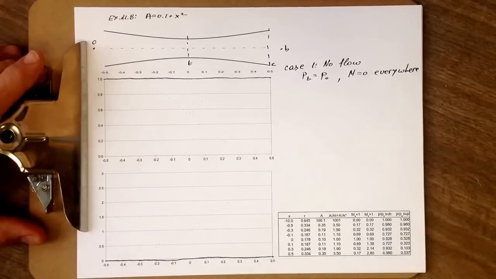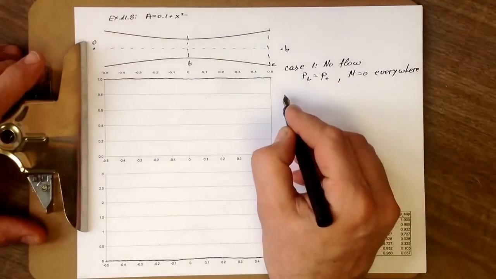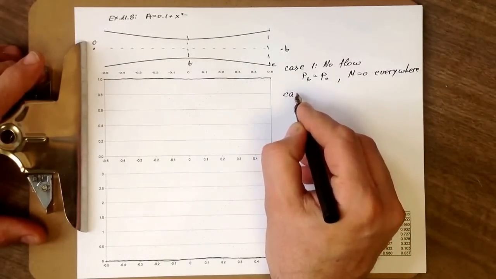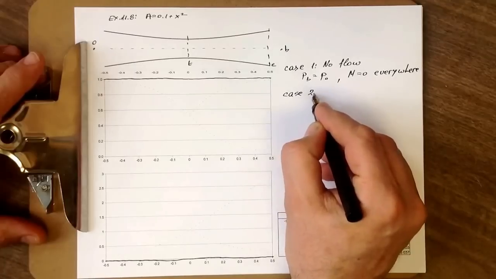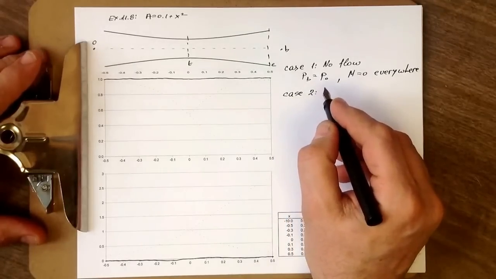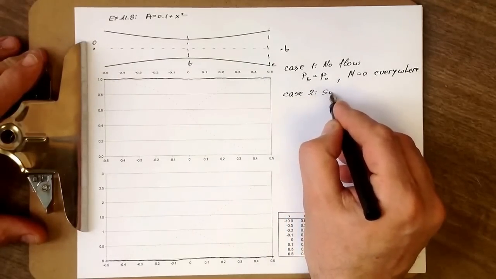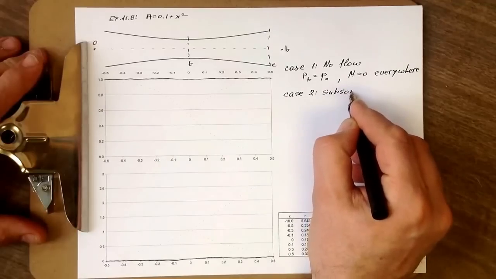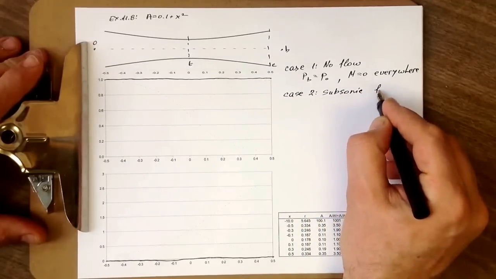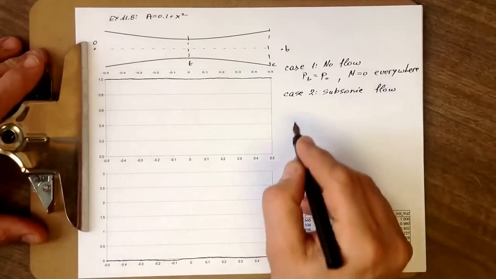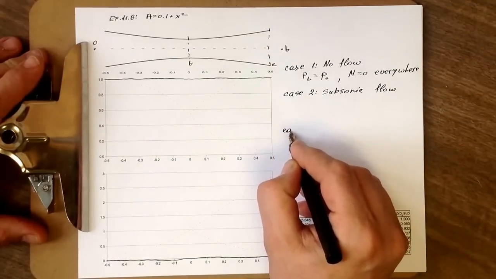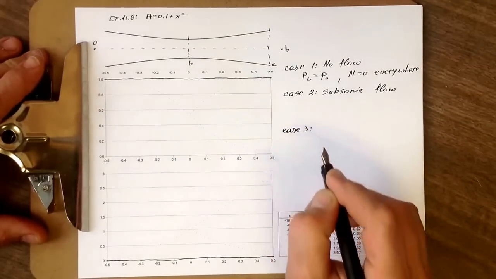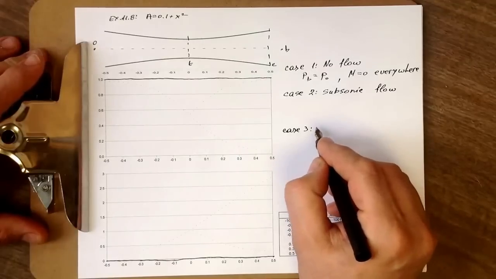Now we have case 2, which is subsonic flow. And let me immediately write here case 3, which is subsonic choked.